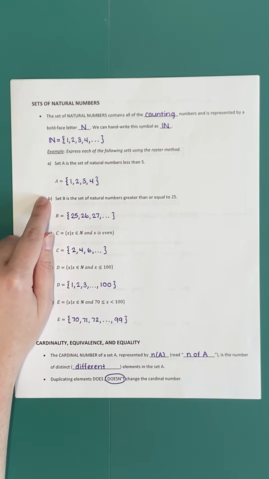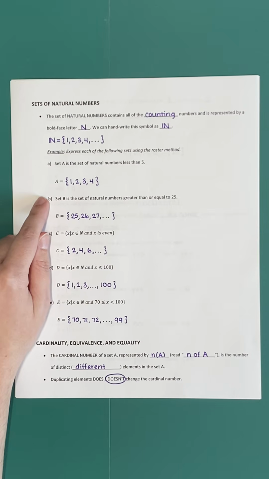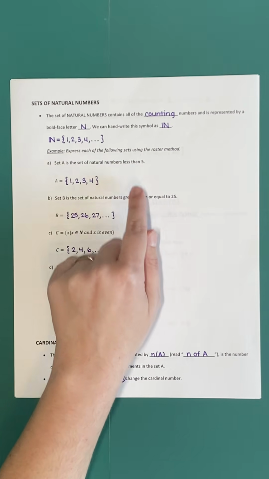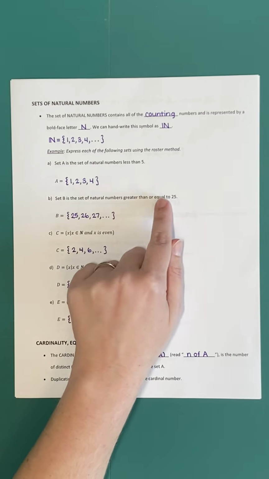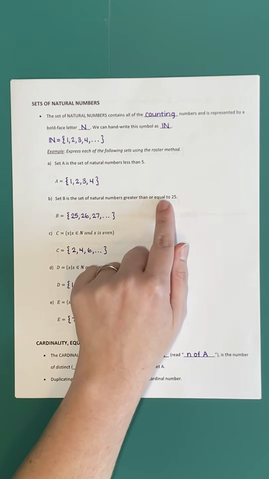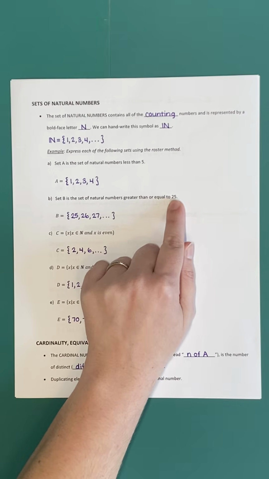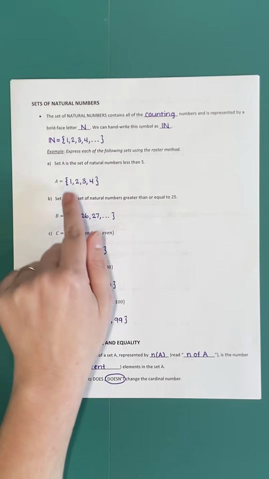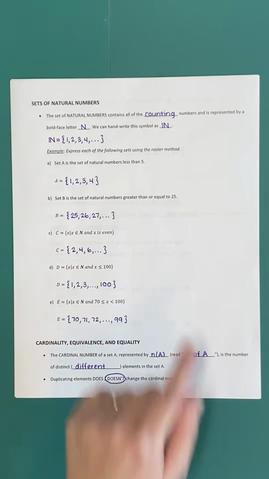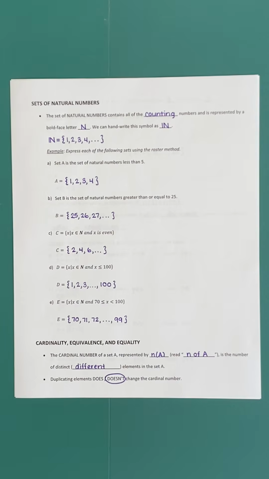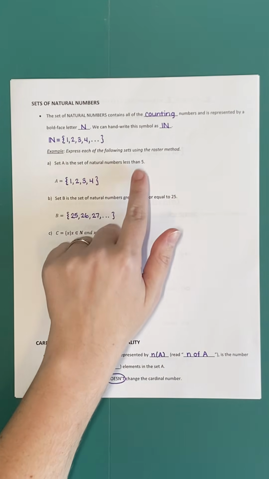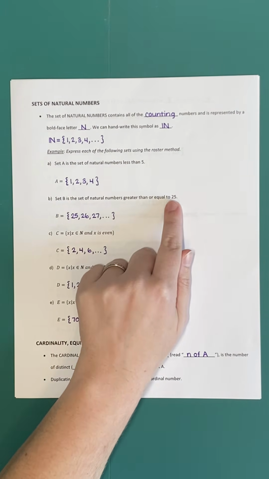Now, set B is the set of natural numbers greater than or equal to 25. Notice how the wording changed, less than versus greater than or equal to. That equal to part tells me that my boundary number, we can actually have that boundary number as part of the set. So we're looking at natural numbers to start with, but we want our numbers to be greater than or equal to 25. So now we're increasing. We're starting with a lower number and we're increasing from there. The boundary is the lower number. Here the boundary was an upper number. Here the boundary is a lower number.